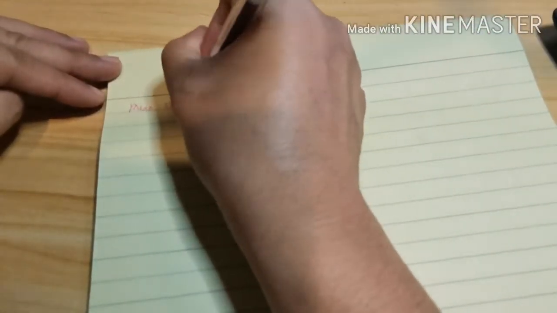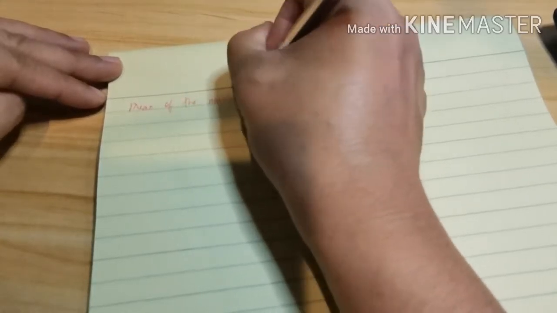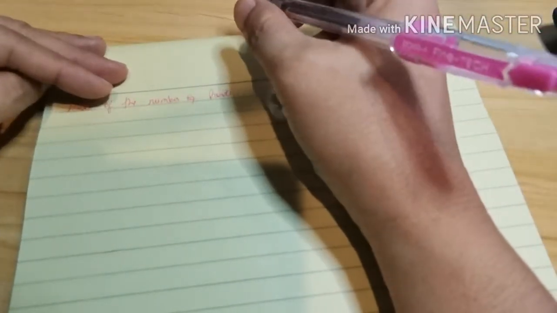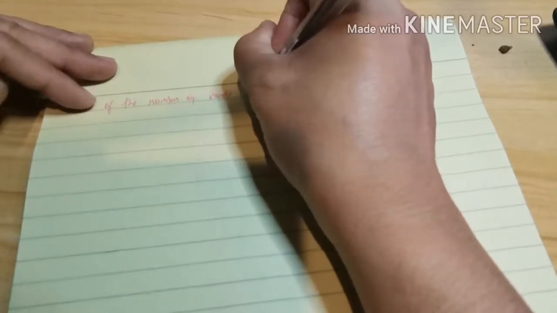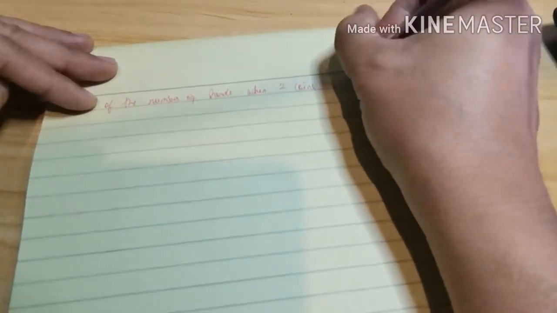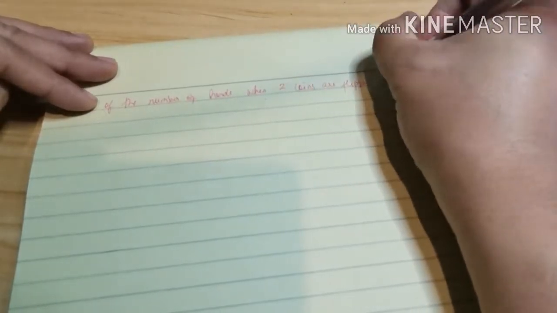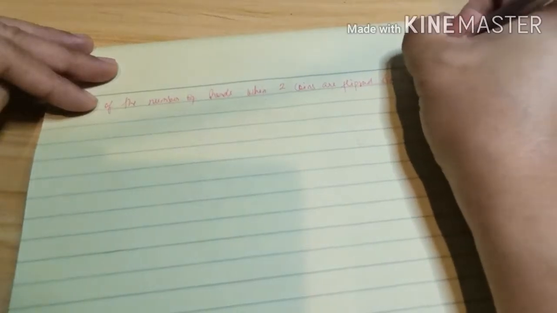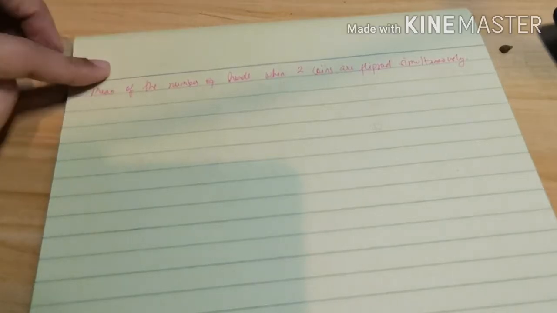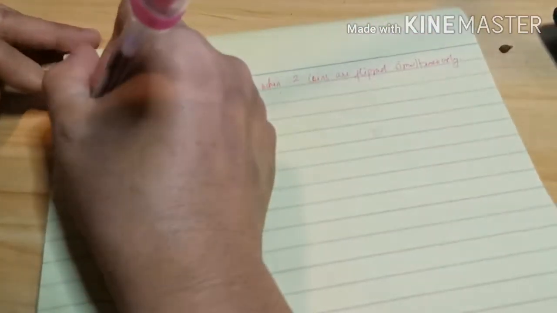For example, we are going to get the mean of the number of heads when two coins are flipped simultaneously.